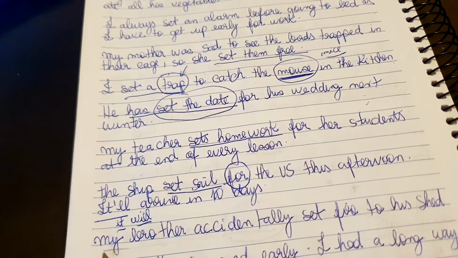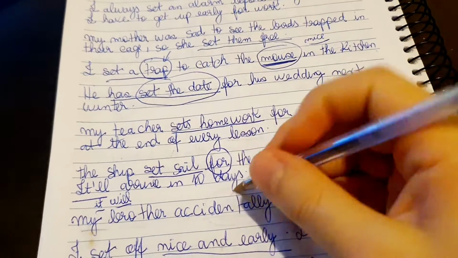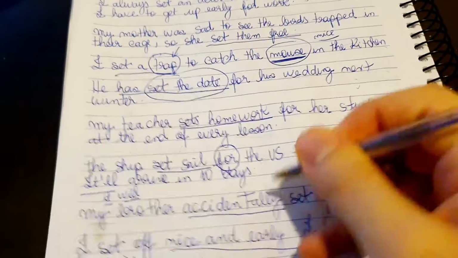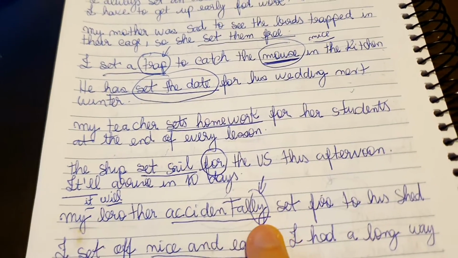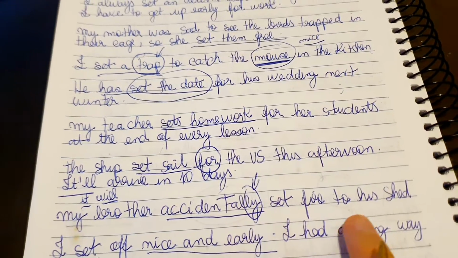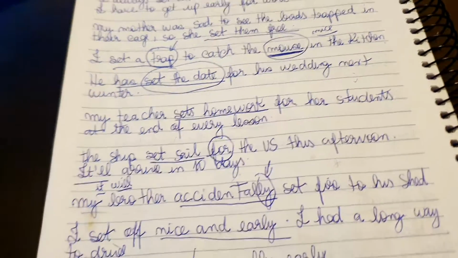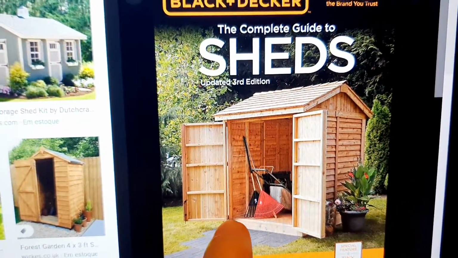The next example: my brother accidentally, this is an adverb which ends with the suffix ly, set fire to his shed. What is a shed? I'm sure that I have already shown you the meaning of shed. This is a shed, okay?